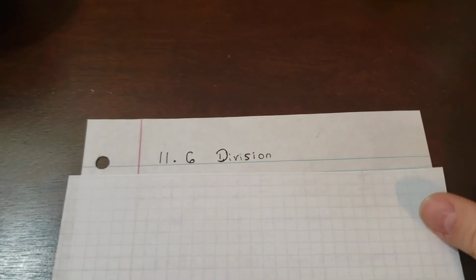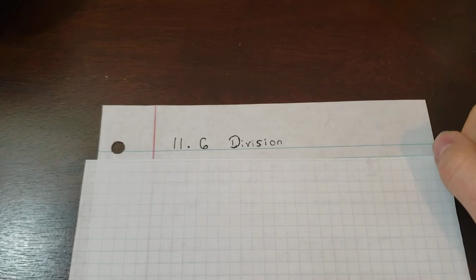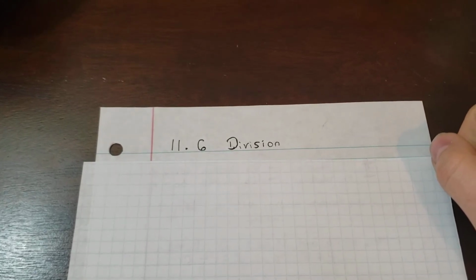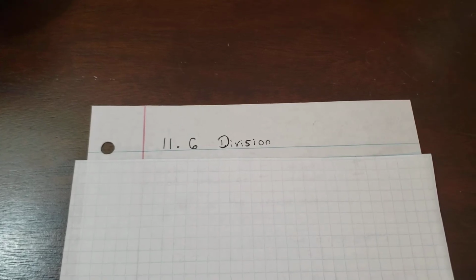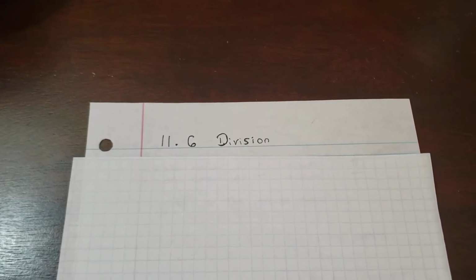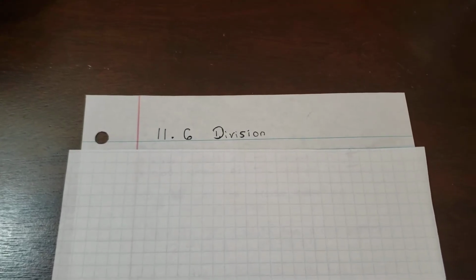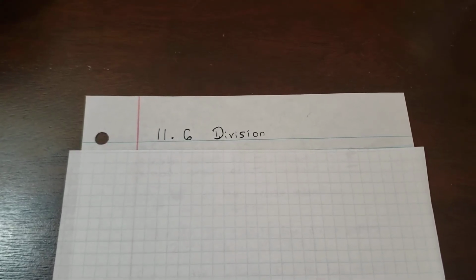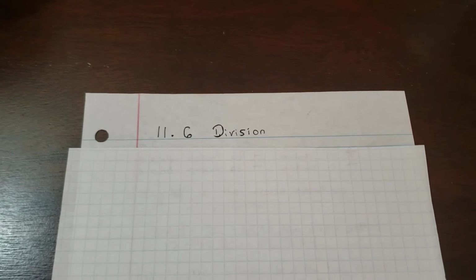We are doing division. So again, this chapter has been going over a lot of things that we know. We knew addition, subtraction, right, our primary operations. I know division is probably the hardest of the four main operations. But with this chapter, we are introducing negatives.